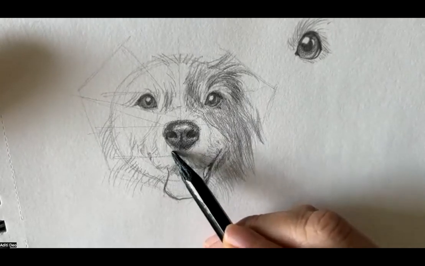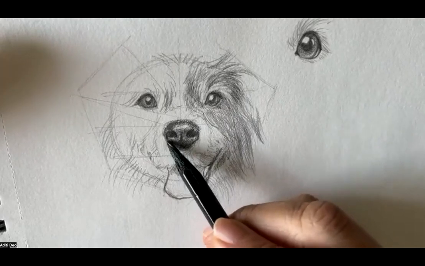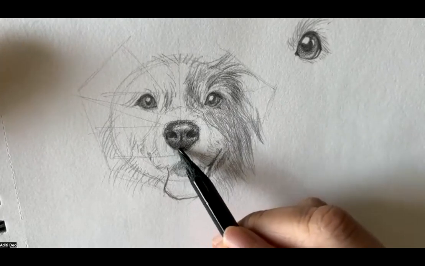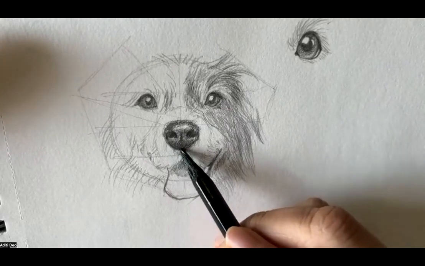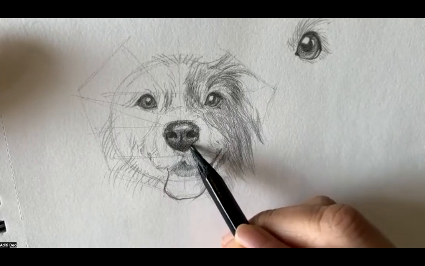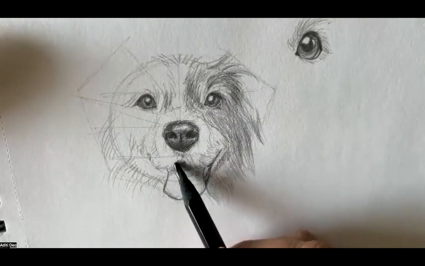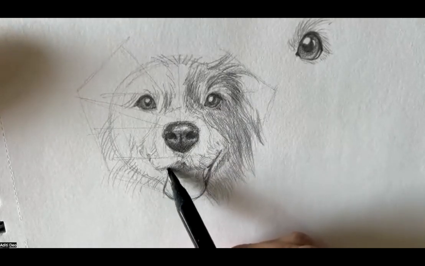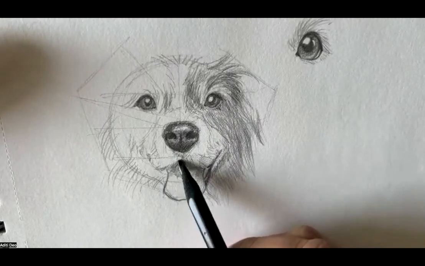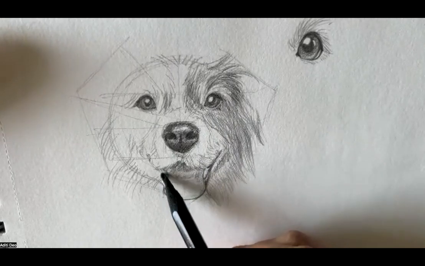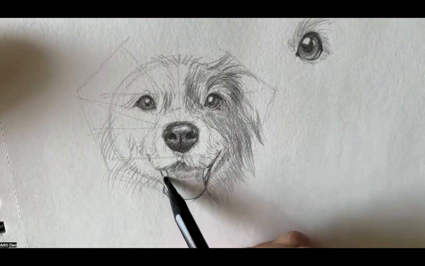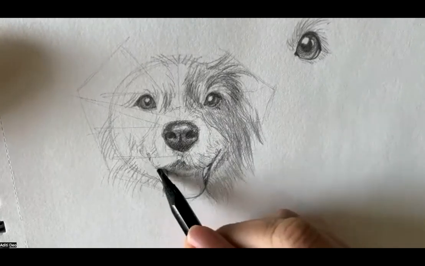I will add some shadow here. I think I can even expand it a little more the way I see it. And then I'll add some more texture. As I start adding texture, I see that maybe I can adjust the mouth. There's the jaw on the left.